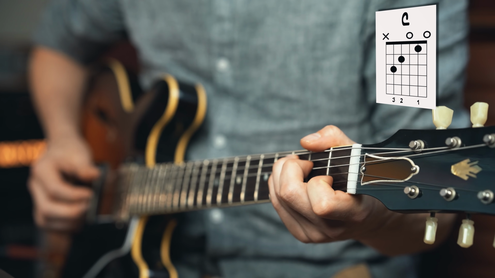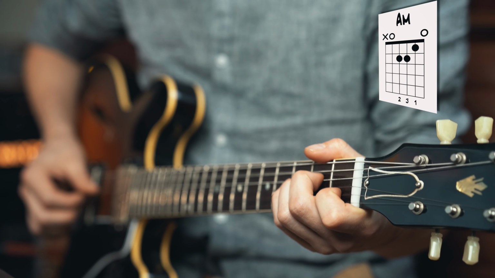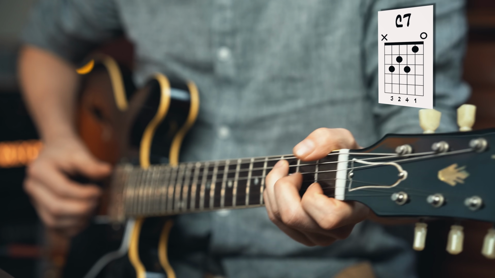So what do we have right now? Let's play C, E7, A minor, C7, F. This is already the perfect chord progression.